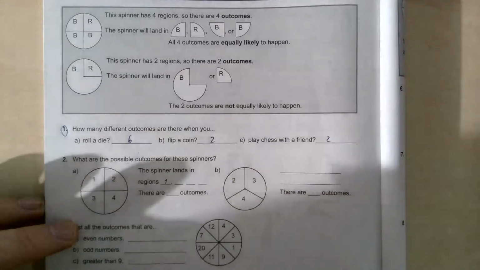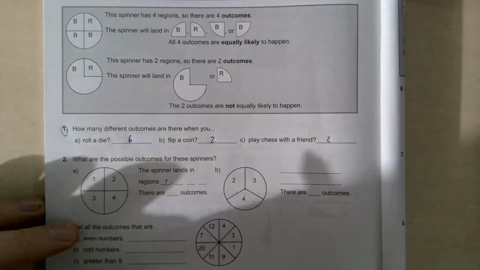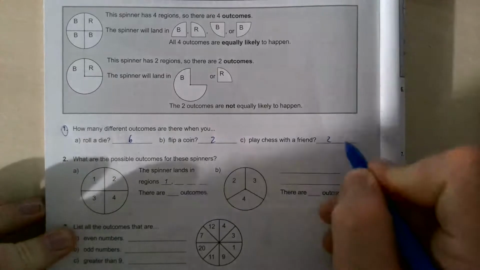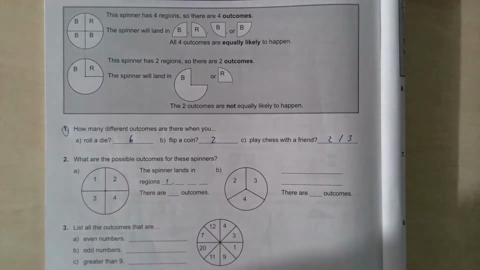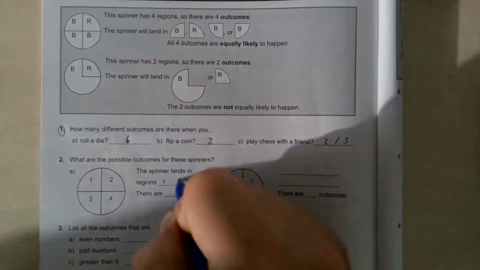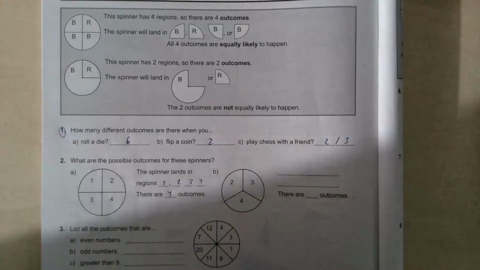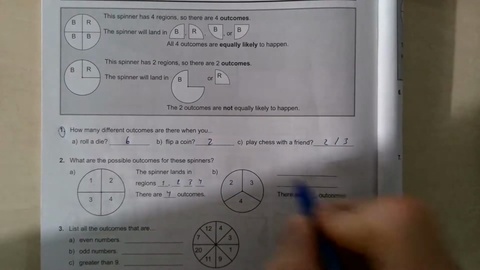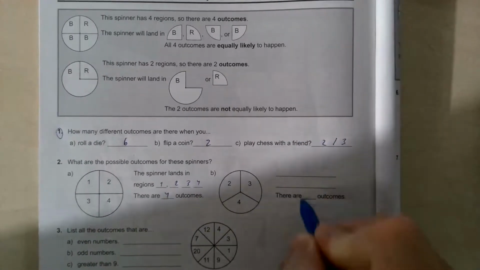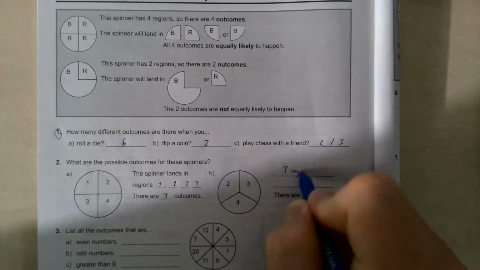So let's look at this. Okay, so how many different outcomes are there when you roll a dice? Well, there's 6. Flip a coin, 2. Play chess with a friend, 2. I feel like there's 3 actually, technically. Either you win, you lose, or you tie. So let's say 3. What are the possible outcomes of these spinners? The spinner lands in regions 1, 2, 3, 4. There are 4 outcomes. The spinner can land in 3 different regions. 3 regions, there are 3 outcomes.